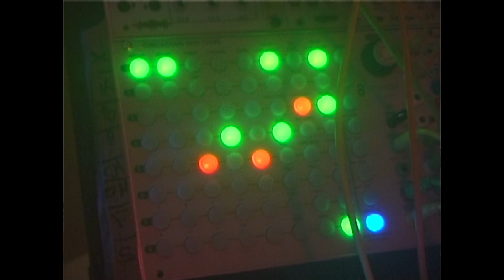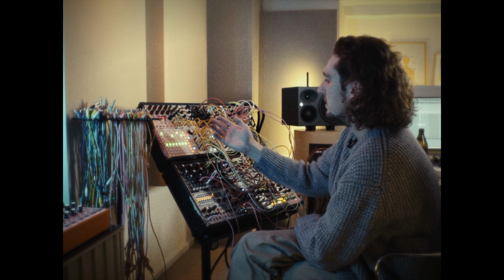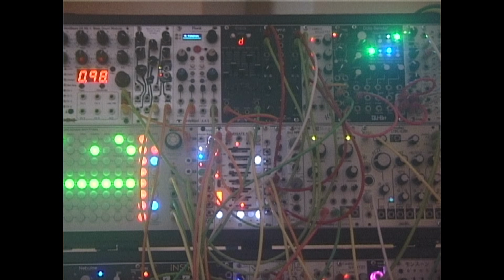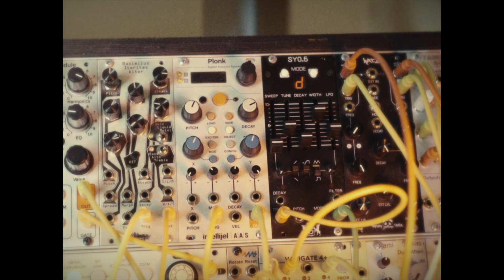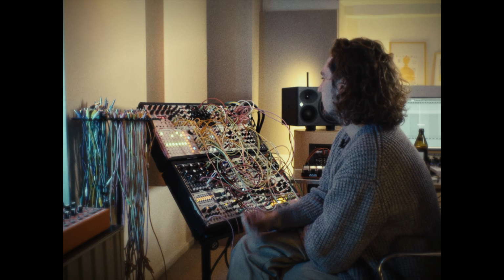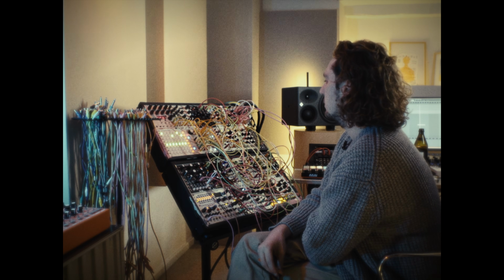And there's not a lot of synthesis going on, rather I'm using pre-designed synth voices, for example, the Mod Bass, which is doing the kick drum, and Plonk doing various percussive and melody stuff. It gives me a lot of possibilities to fiddle around and see where it takes me.